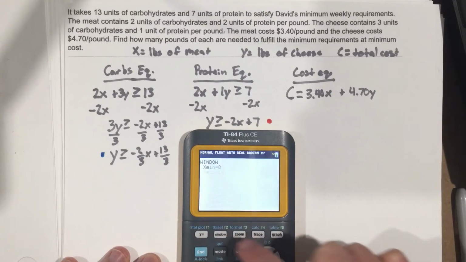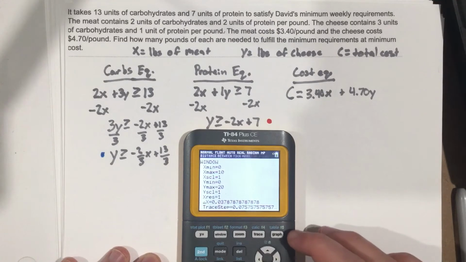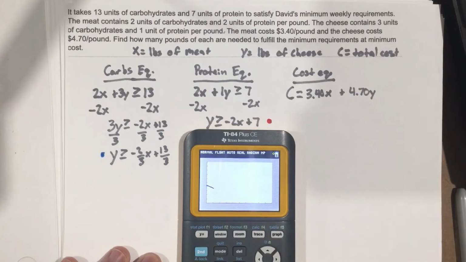Let's go to the window, and I assume this is going to graph the window from 0 to 10. Let's go 0 to 10 because obviously we're going to be buying meat. We're not going to get any negatives, so we're probably good there. Let's graph this, see what it looks like.